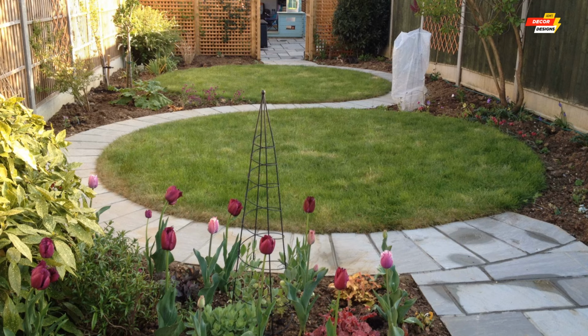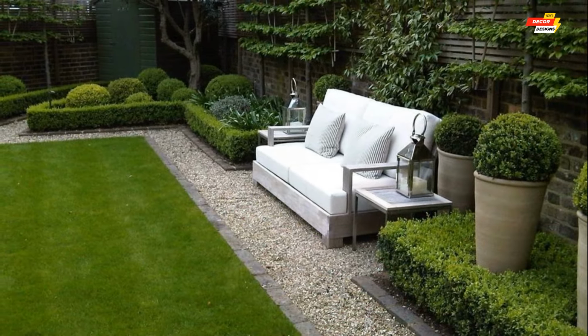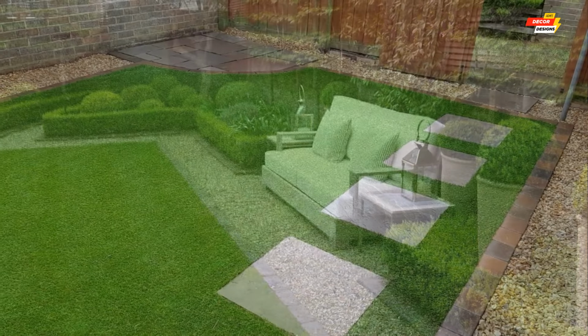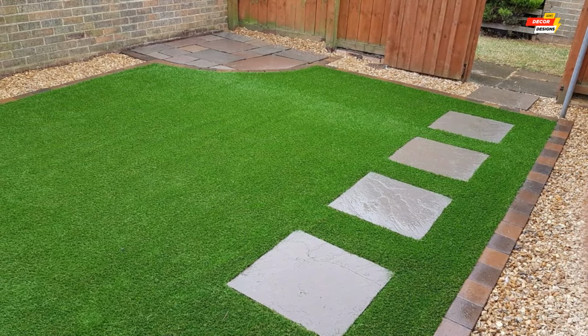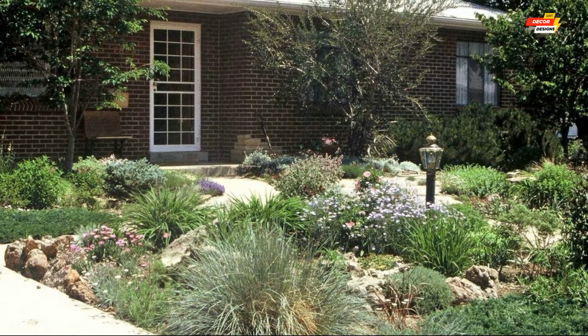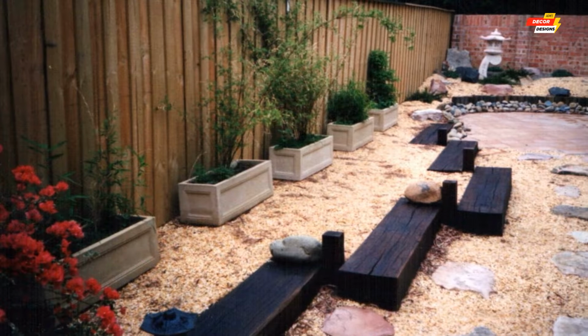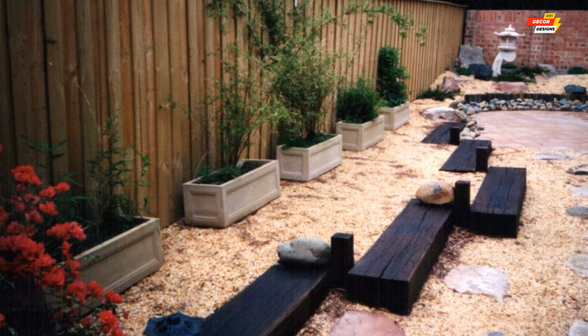8. Install outdoor lighting. Enhance the ambience of your outdoor space with carefully placed outdoor lighting. String lights, lanterns, or solar-powered lights can create a warm and inviting atmosphere, especially during evening hours. Consider lighting pathways, trees, or focal points to highlight the beauty of your garden.